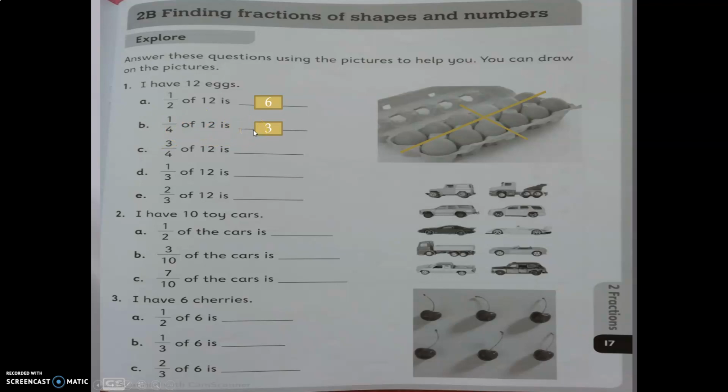To make sure that your answer is right, if you multiply 3 by the denominator 4, you get the total of 12. Okay, now 3 quarters. In question B, we know that 1 quarter is 3 eggs. 3 quarters is how many eggs? 3 quarters of 12 means 3 for 1 quarter plus 3 for another quarter plus 3 for the third quarter equals 9, because I'm asking you in number C about 3 quarters or 3 out of 4.